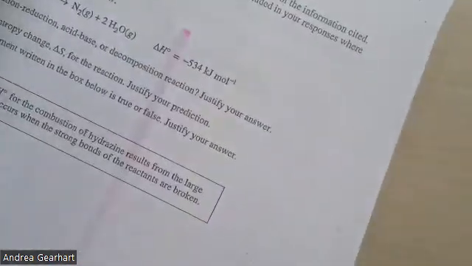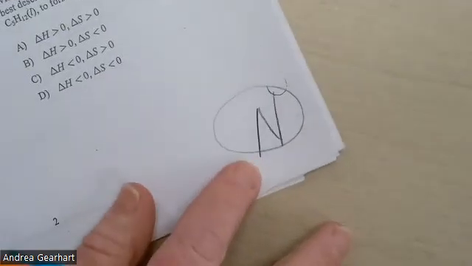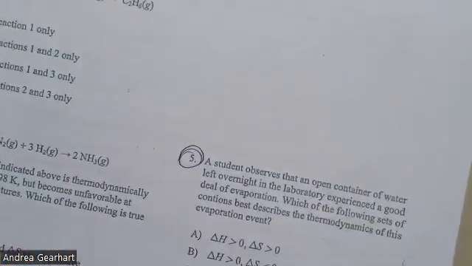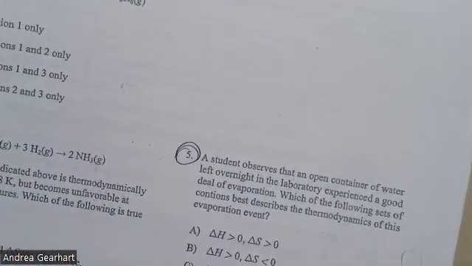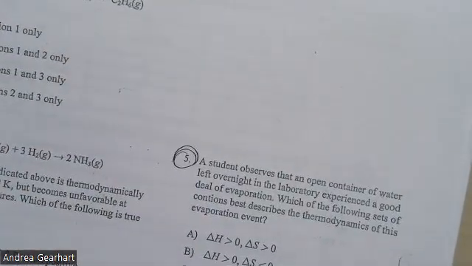Could we find, okay, I lettered these pages, beginning with page N. A collection of multiple choice.